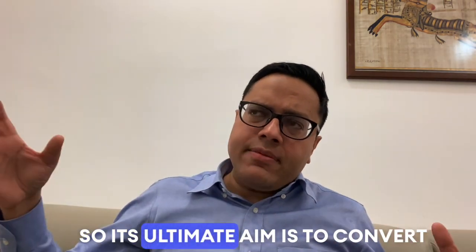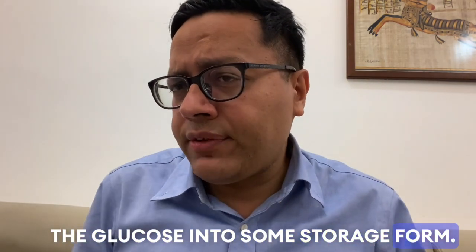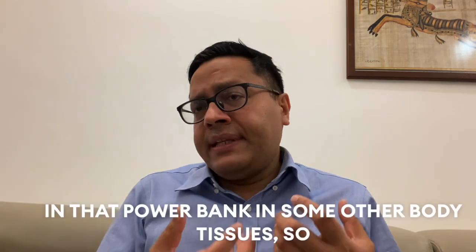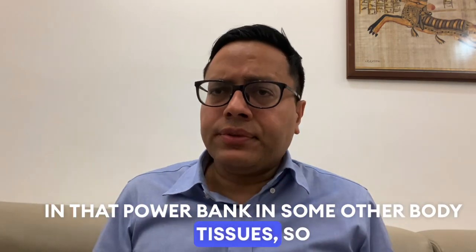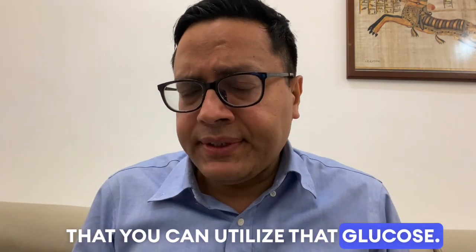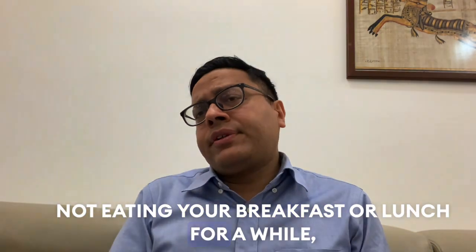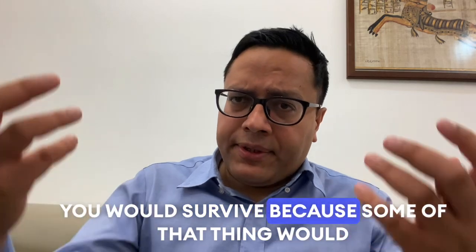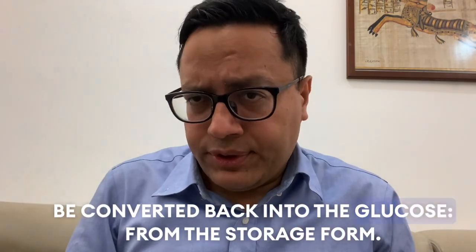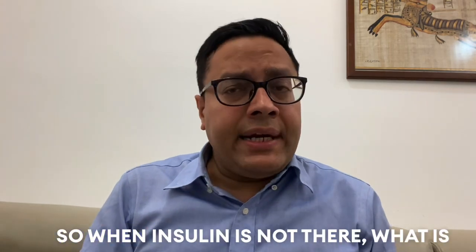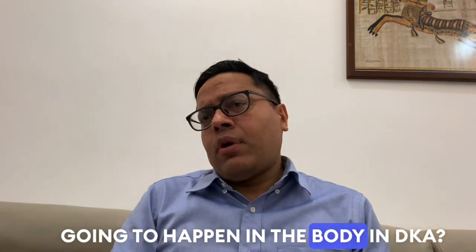So its ultimate aim is to convert the glucose into some storage form. You can think of it as a power bank kind of thing, storing that power in the body's tissues so that you can utilize that glucose if it is required tomorrow. Even if you're not eating your breakfast or lunch for a while, you would survive because some of that storage form would be converted back into glucose. That is the job of insulin. So when insulin is not there, what is going to happen in the body in DKA?